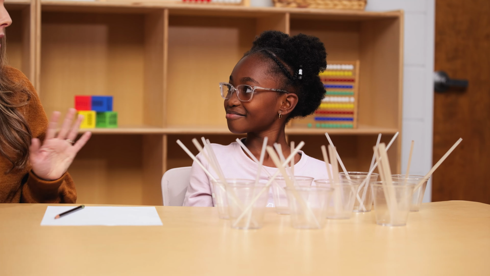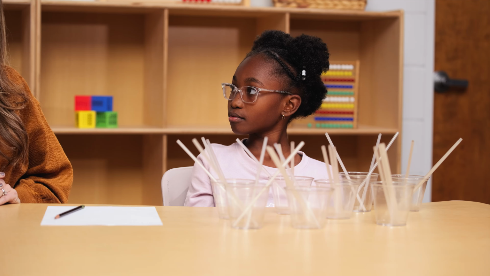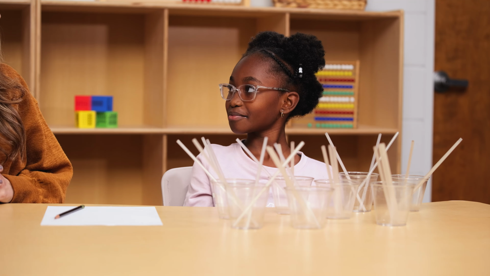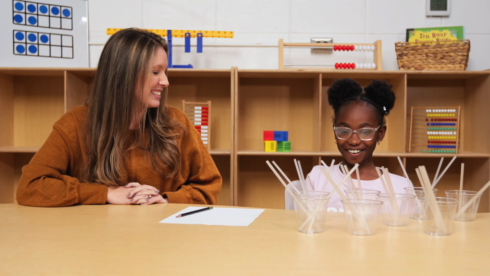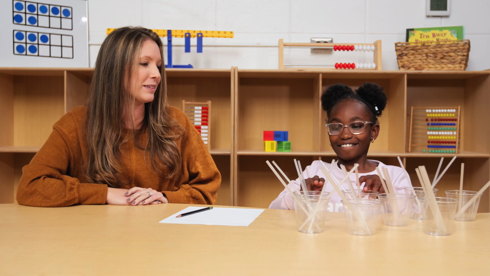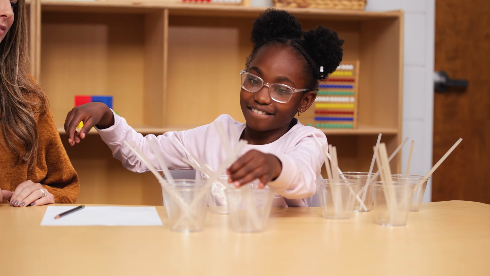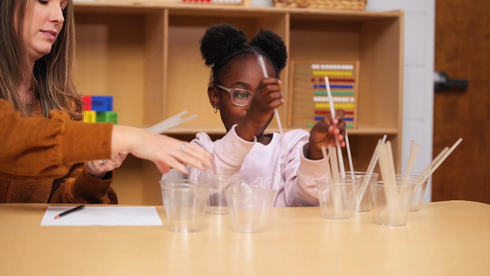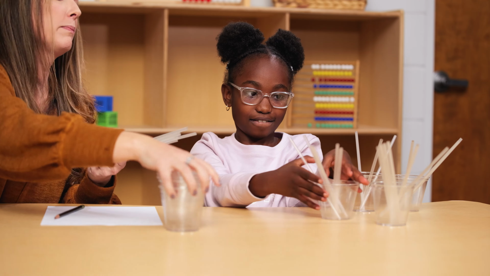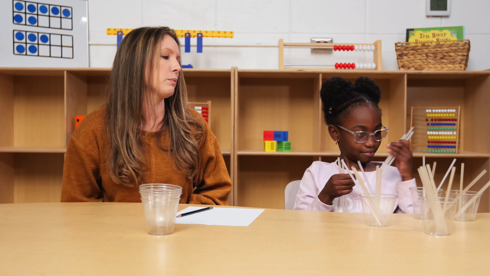So now we're going to keep our 24 straws. You told me there were 24. Let's see if we can arrange those in a different way. So can you keep your 24 straws but maybe take some of the cups away? Yes. How many cups do you want to take away? 4. Okay, go ahead and take those 4 away. Do we still have 24 straws? Yes. Okay, so now we have 4 groups.